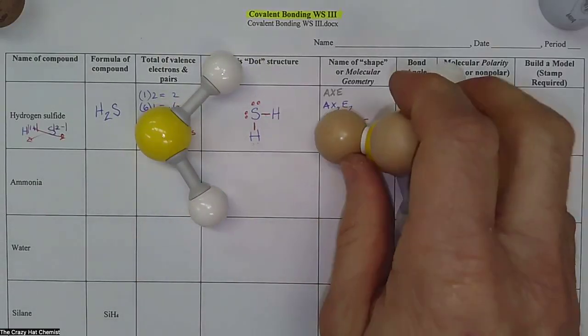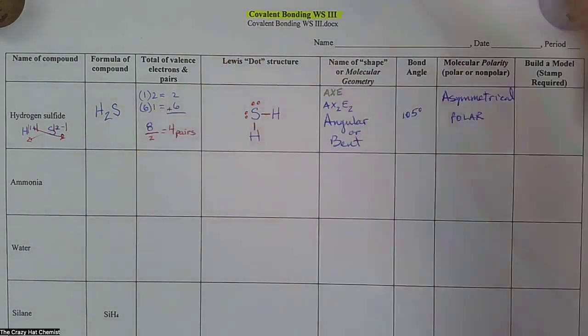Okay. All right. So now what we're going to do is move on to the next one, and that is going to be ammonia. And if you don't know what ammonia is, then you should look it up online and figure out what ammonia is. You could probably look it up in your textbook as well. But you might even have a window cleaner that has ammonia in it, or you might be using ammonia in your bathroom for cleaning purposes.